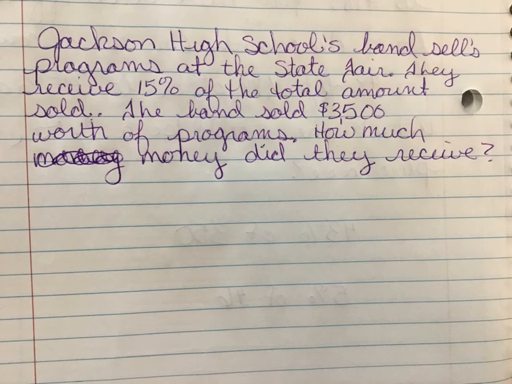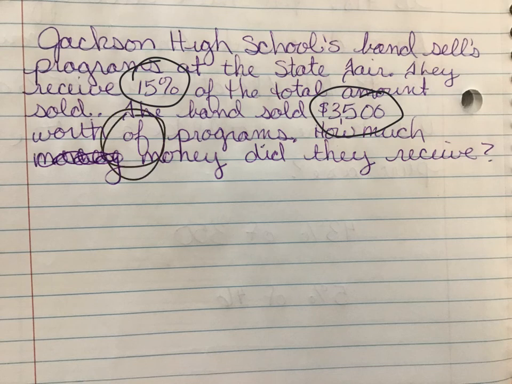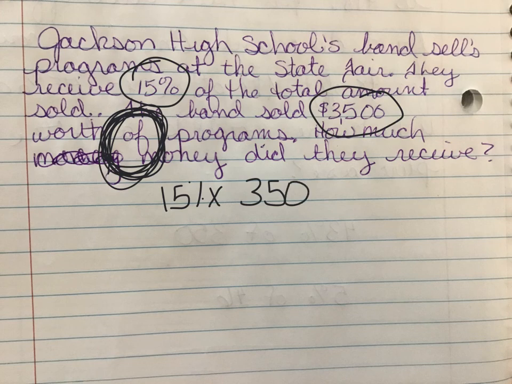All right. Jackson High School Band sells programs at the state fair. They receive 15% of the total amount sold. The band sold $3,500 worth of programs. How much money did they receive? Our important numbers are 15, and 3,500. And then I see the word of. That's a pretty important math term, which means I'm going to do some sort of multiplying. So I want to know what 15% of 3,500 is going to be.